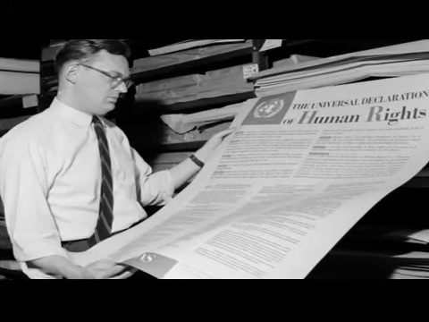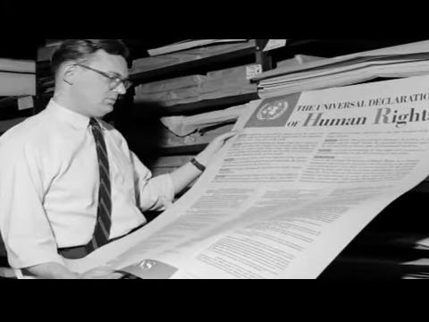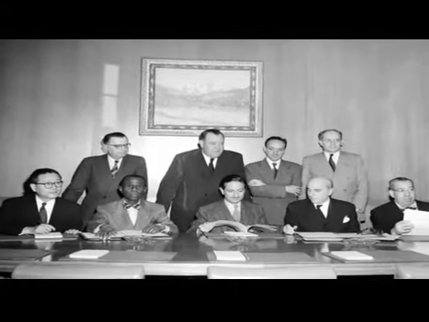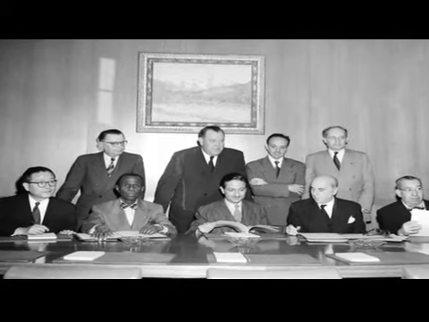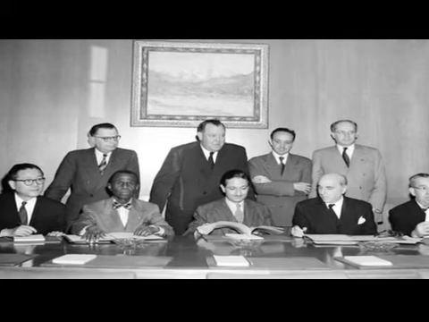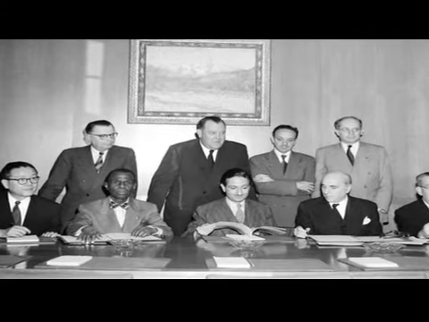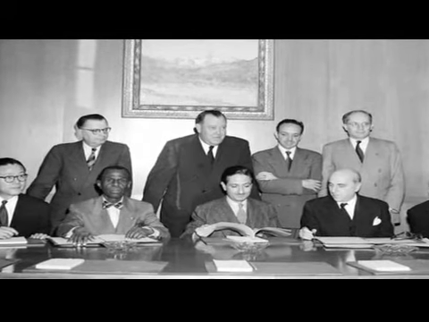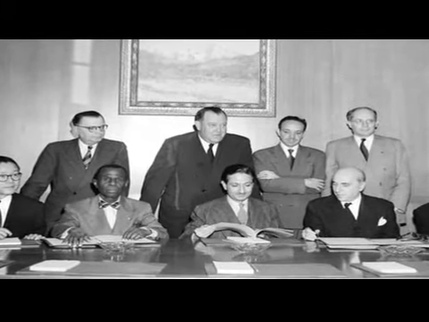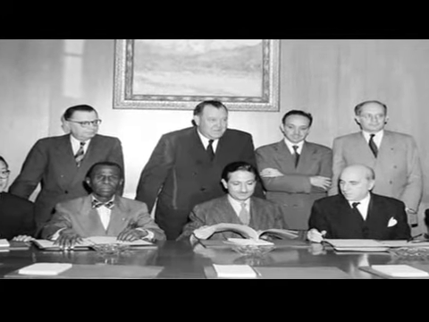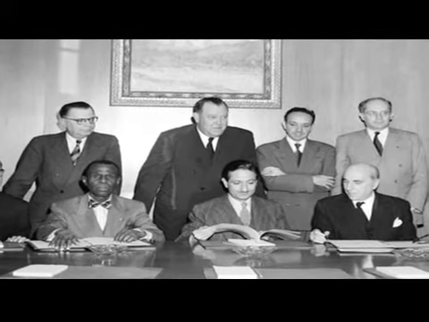The Universal Declaration of Human Rights, that is UDHR, is a milestone document in the history of human rights, drafted by representatives with different legal and cultural backgrounds from all regions of the world. The declaration was proclaimed by the United Nations General Assembly in Paris on 10th December 1948, General Assembly Resolution 217A, as a common standard of achievements for all peoples and all nations.